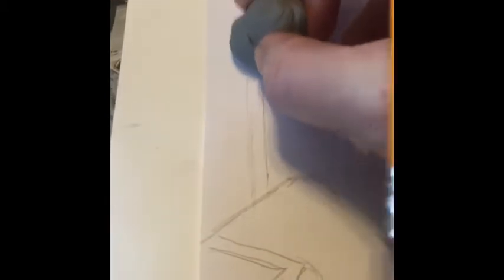So everything that goes up and down is kind of parallel and just straight up and down. And then some of the other lines are all going to be parallel to each other.